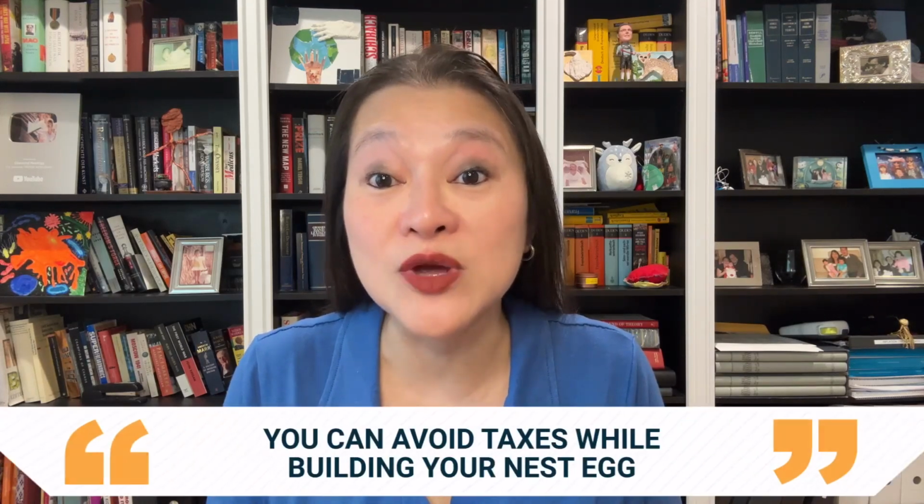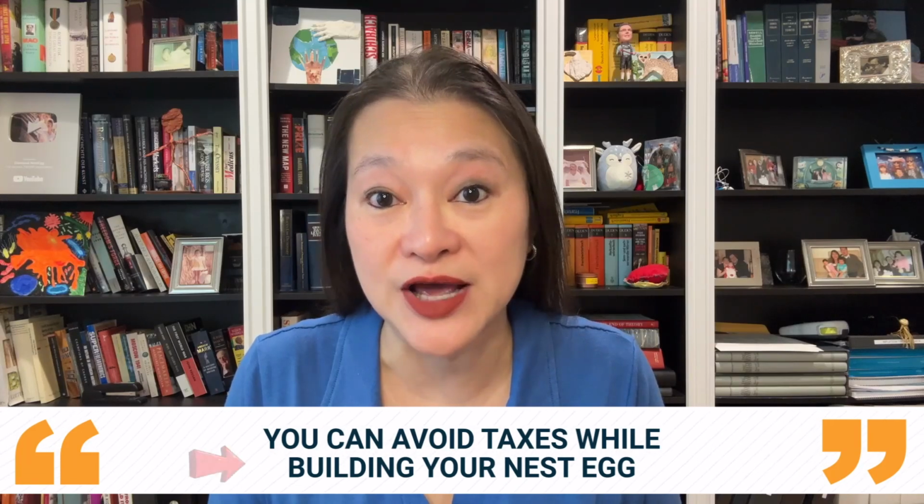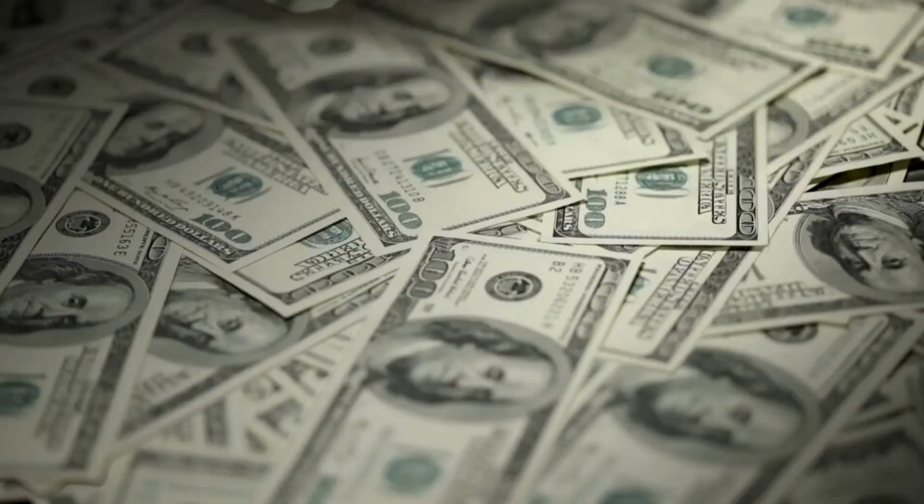And the reason for this is because the government wants to collect taxes on your tax-deferred earnings at some point. So, while with the right retirement account, you can avoid taxes while building your nest egg, the taxman will remember, and you will have to pay taxes eventually when you start withdrawing that money in retirement. And that is the ultimate purpose of the RMD rules, to make sure that you actually start withdrawing that money and paying taxes on it at some point.